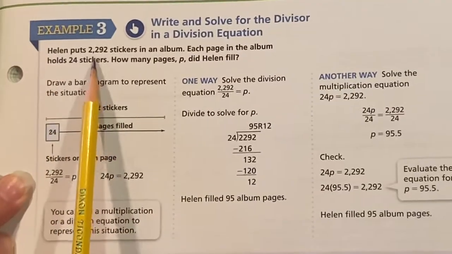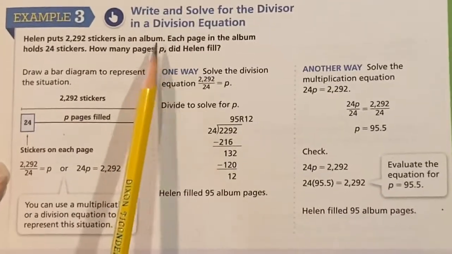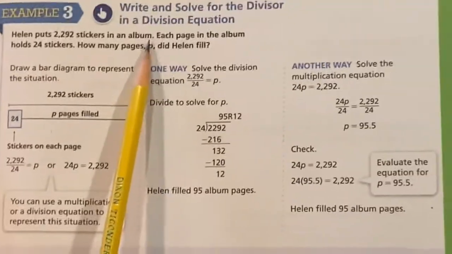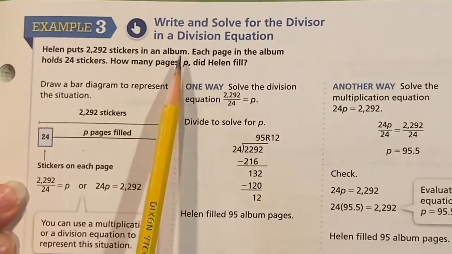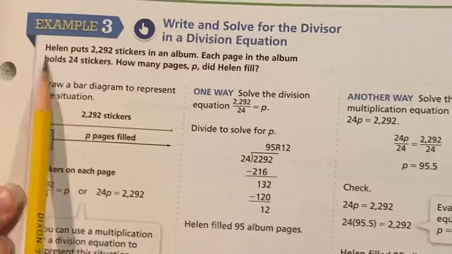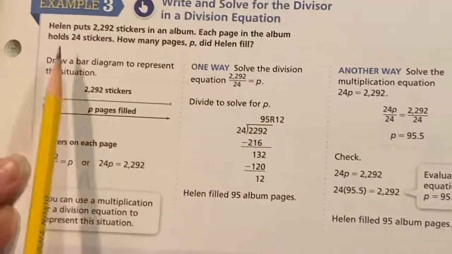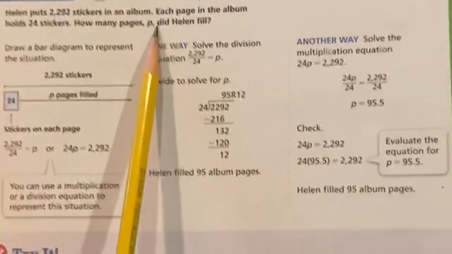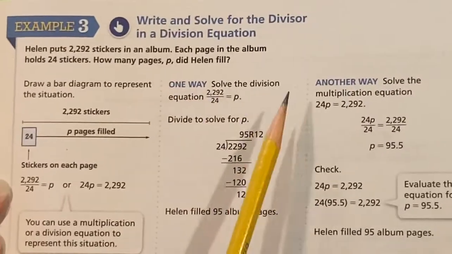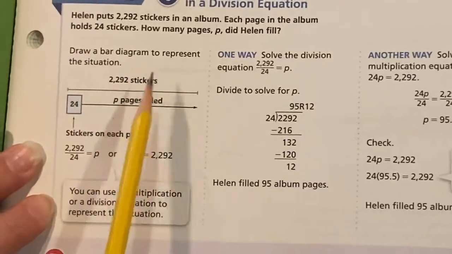Helen puts 2,292 stickers in an album. My goodness, the kids in these workbooks have strange habits, collections, and hobbies. All right, so Helen's got 2,292 stickers in an album. Each page in the album holds 24 stickers. How many pages, we're going to use P for that, did Helen fill? Okay. Draw a bar diagram to represent it.